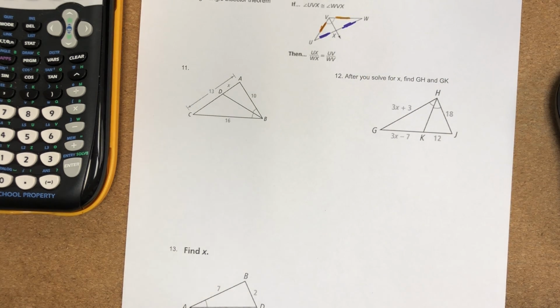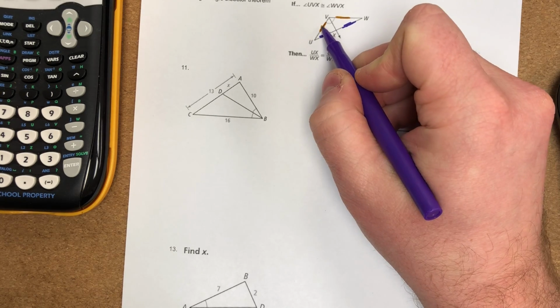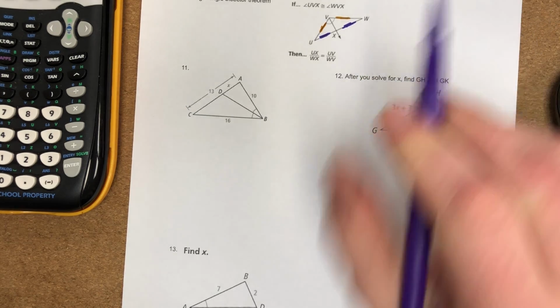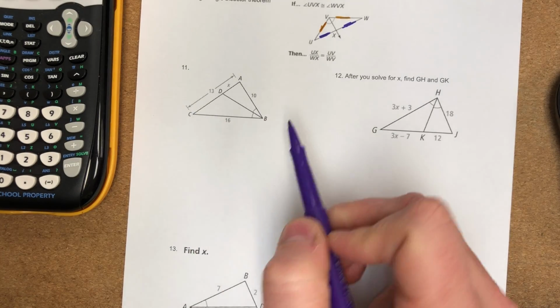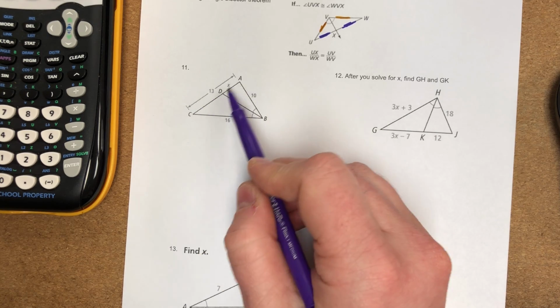You can do purple to purple, or you can do purple to yellow, as long as you do it the same way each time. So here on this one, I see this is 13 the whole way, and I see that's X.